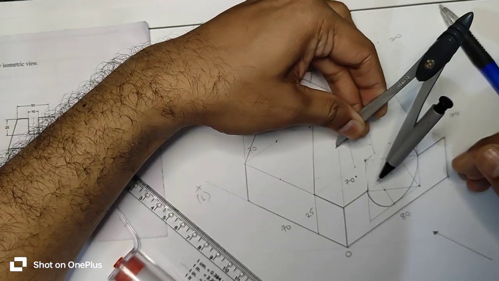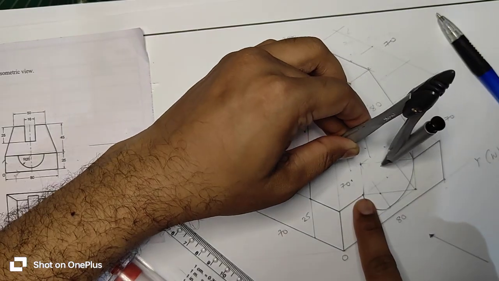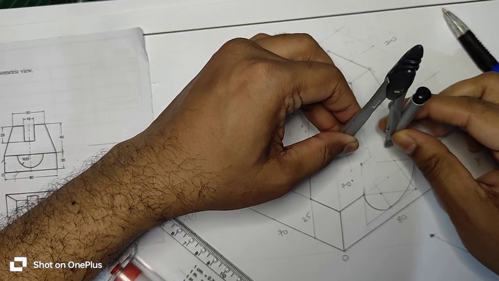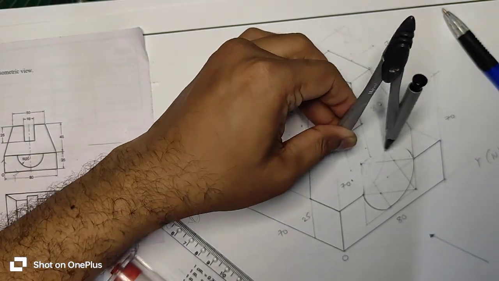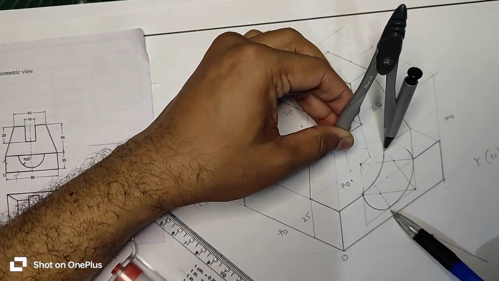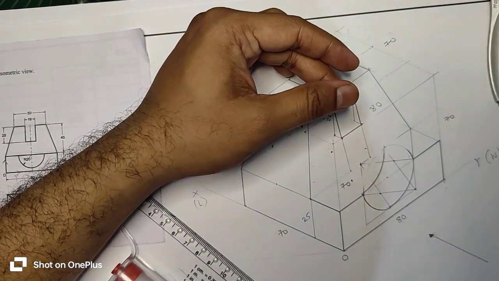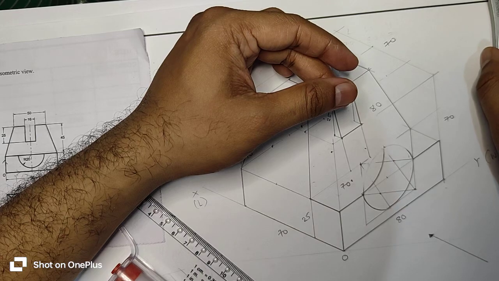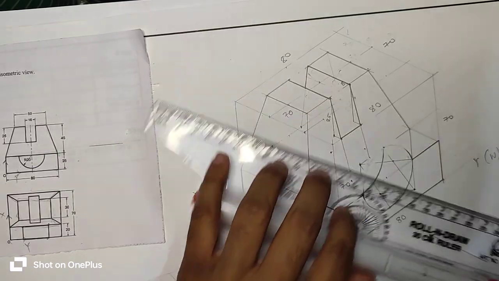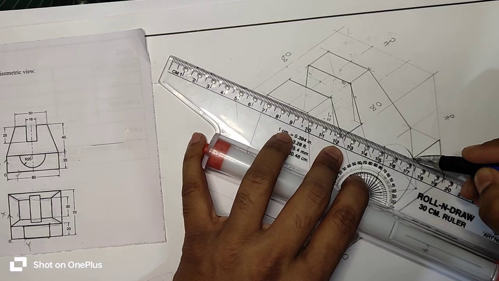Connecting this point and this point, this arc is parallel to this one. Now we will draw a line parallel to x-axis and common to these two quarter circles.